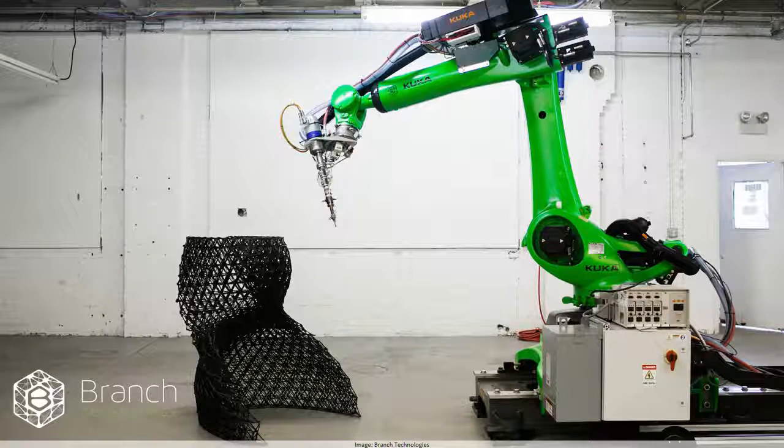And of course, you also get new challenges if you go up in scale. So it's one thing to print in small scale, but printing in large scale has its own challenges. So that's one of our partners, Branch Technology. They're based in Chattanooga in Tennessee, and they developed a large-scale 3D printing process.